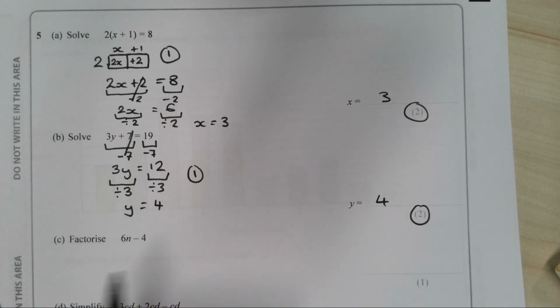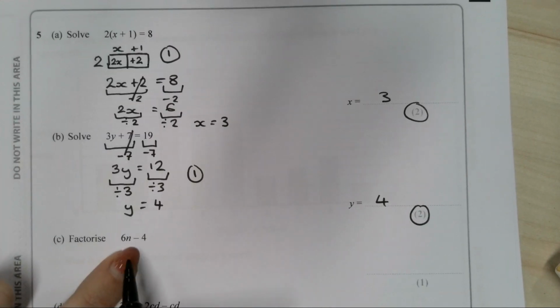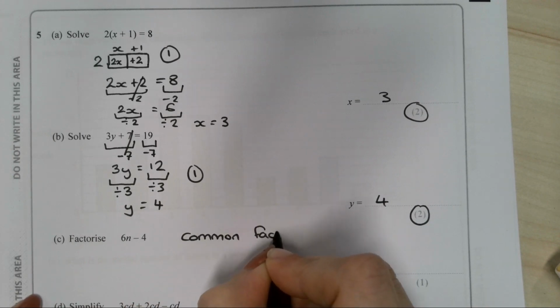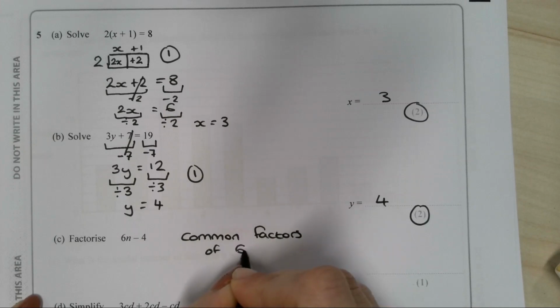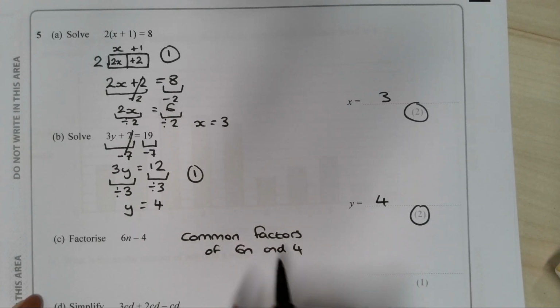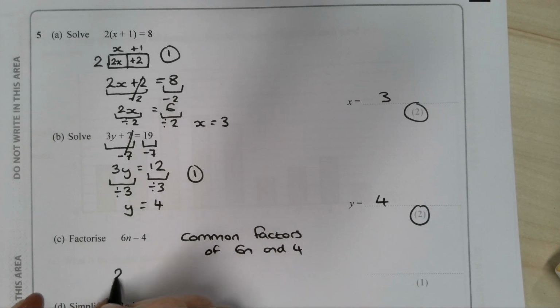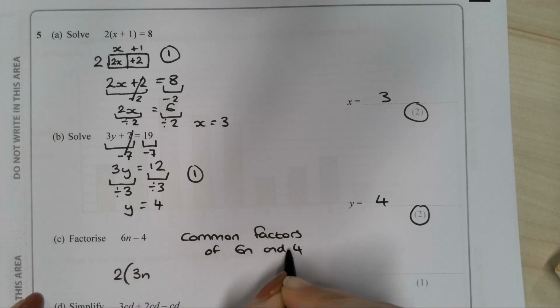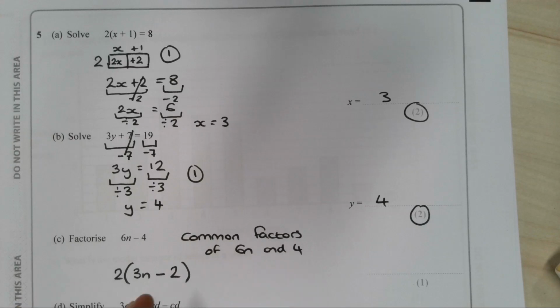Factorise 6n minus 4. So I'm looking at common factors of 6n and 4. I can see that they are both divisible by 2. So I'm going to have 2 outside my brackets. If I divide 6n by 2, I'm left with 3n. And then we've got negative 4. If I divide 4 by 2, I get 2. So my answer here should be 2 brackets 3n minus 2. And that is just 1 mark for that correct answer.